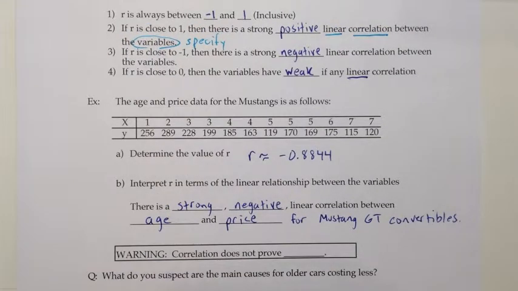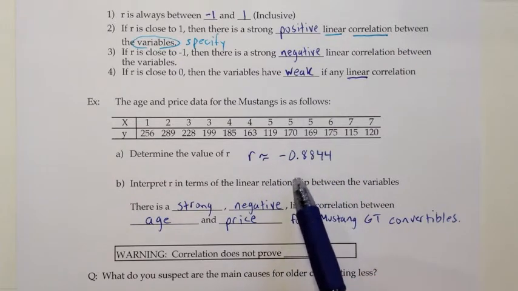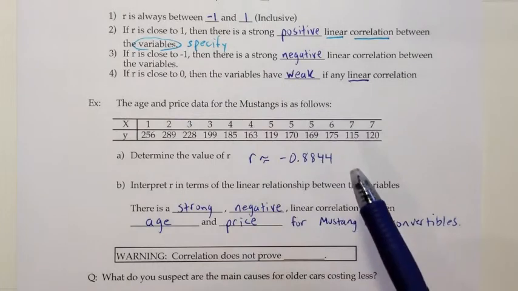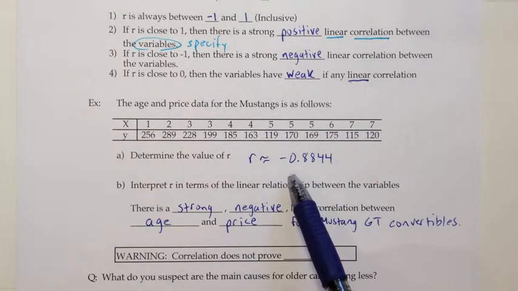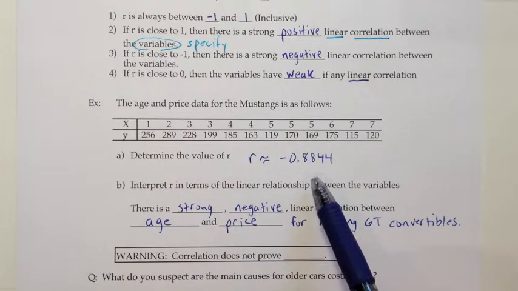So before we move on, let me make a quick mention about what to do if your values of r are different than negative 0.88. This is pretty close to -1, so it felt pretty easy for me to say that it was a strong negative linear correlation. As the values fall off to like negative 0.7, negative 0.6, it can get more confusing.